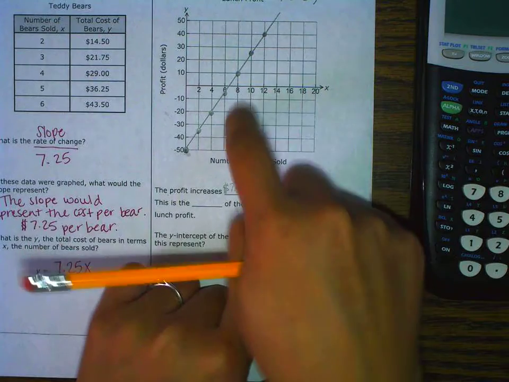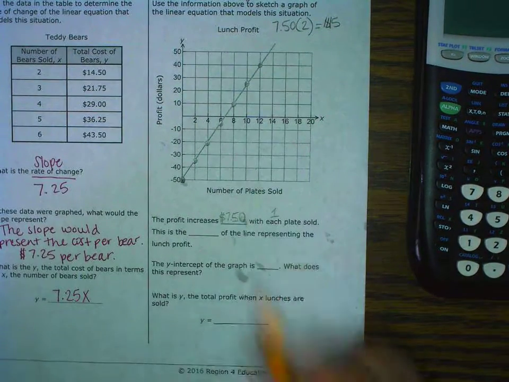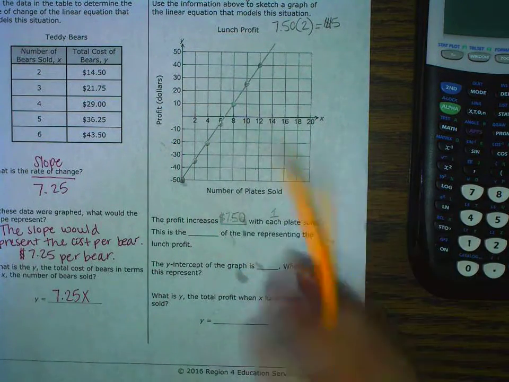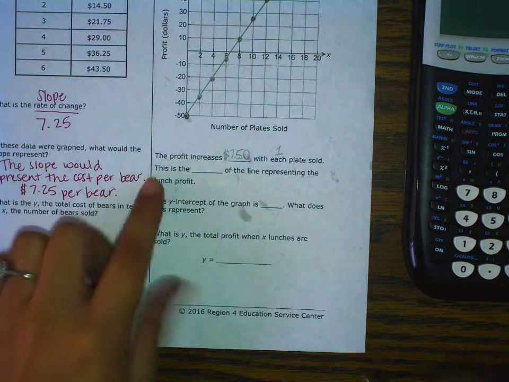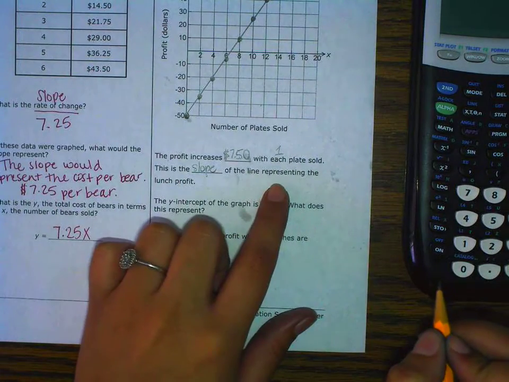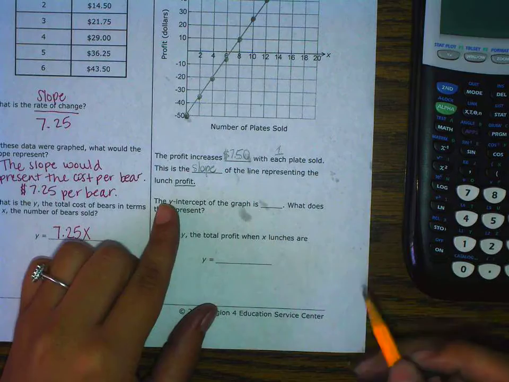We were increasing this by 15 because again, my x values here were increasing by 2 and I wanted to show that on my graph. But every plate is $7.50. This is the slope of the line representing the lunch profit.